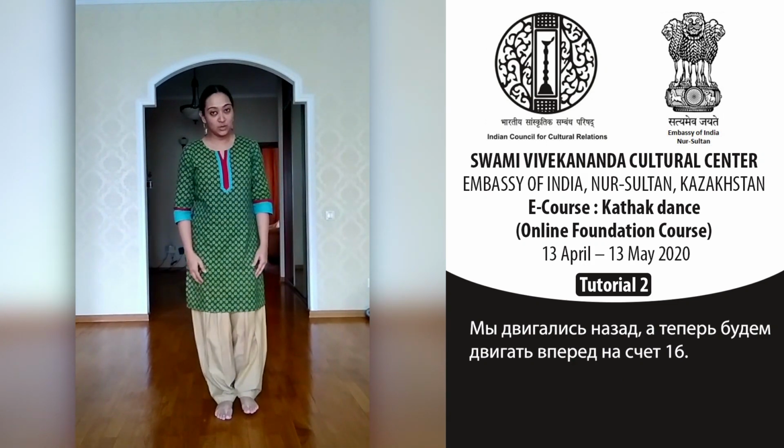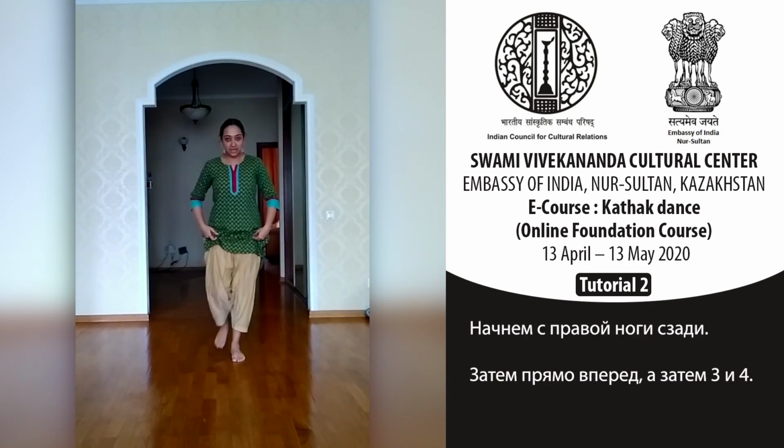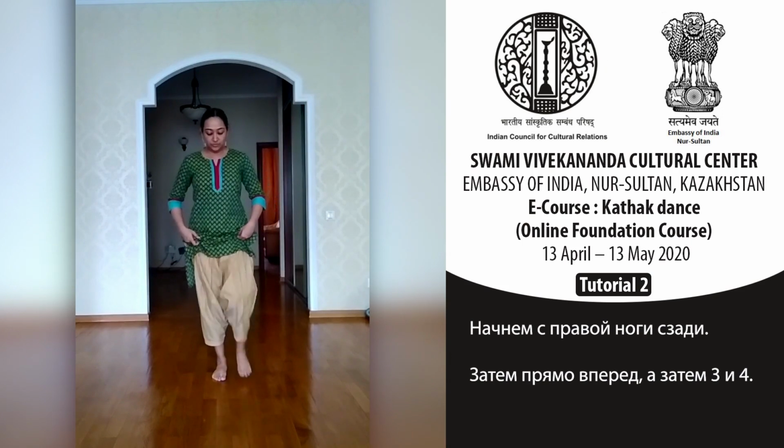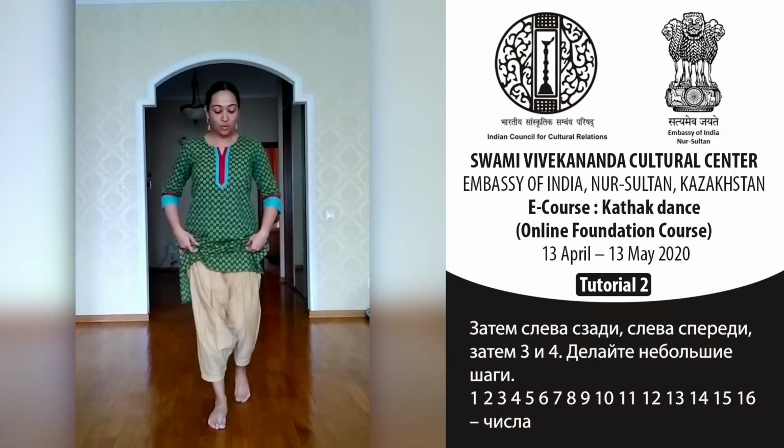Now this is moving backward, now moving forward. Again with the count of 16 we begin. Right leg at the back, right, then right leg at the front, 2, then 3 and 4, and then 1 with the left leg, 1, 2, 3, 4.